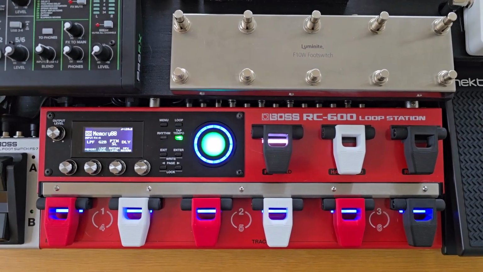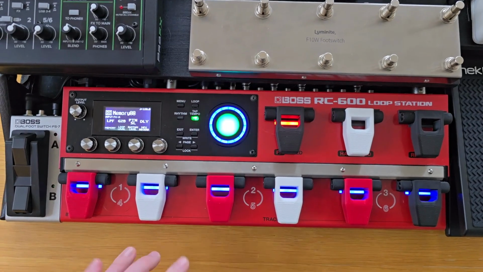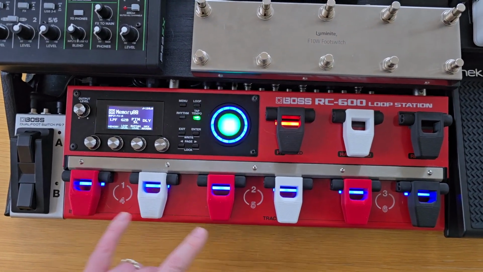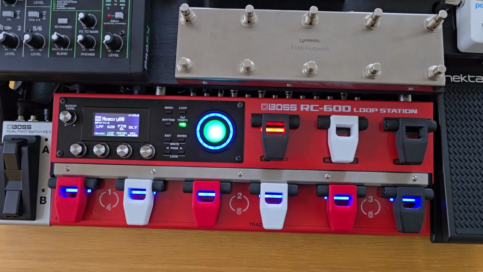So you can see I'm on mode number 1 here. Perhaps this would be useful for you if you aren't using tracks 4, 5 and 6 in mode 2. Maybe you just want to bypass that mode altogether.